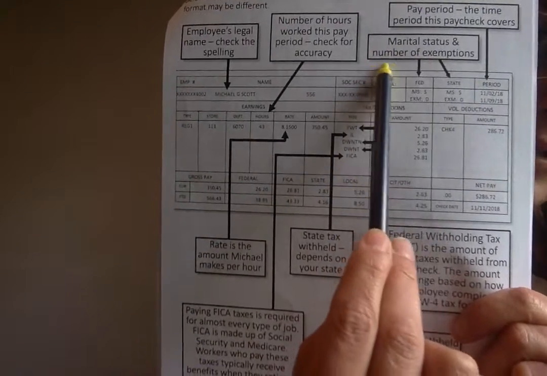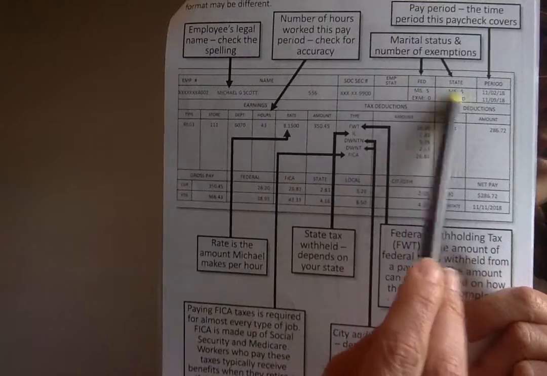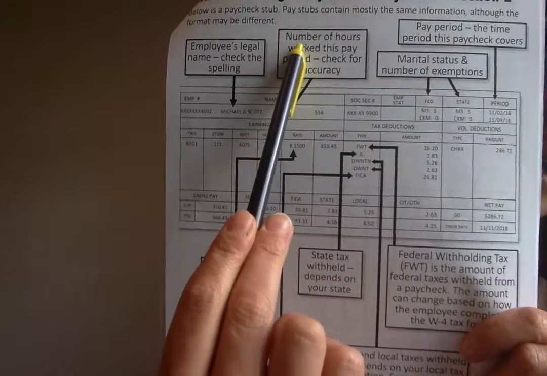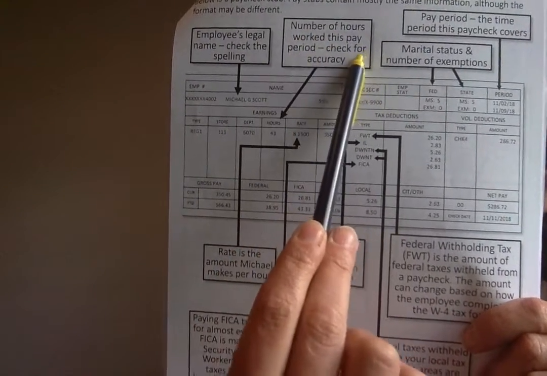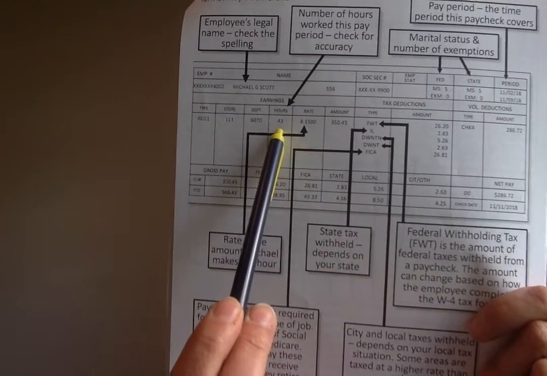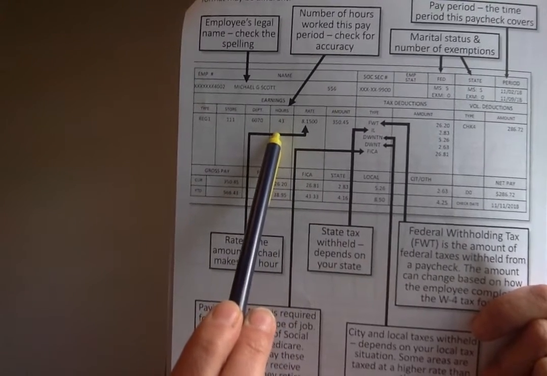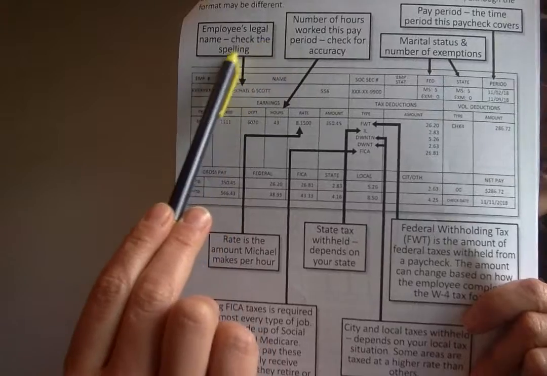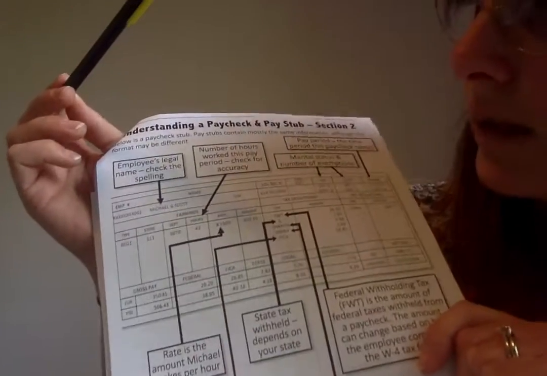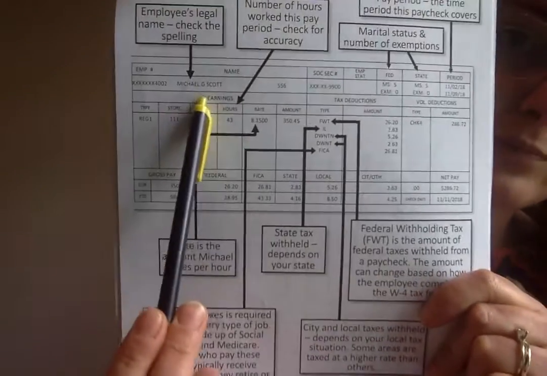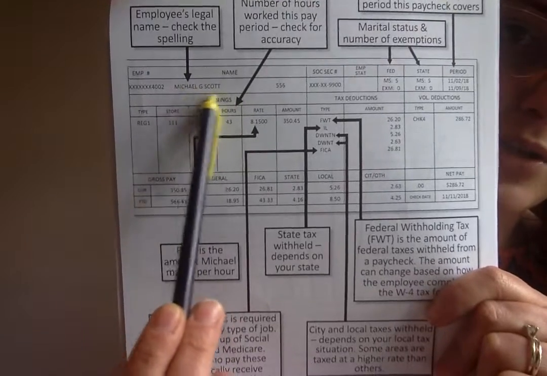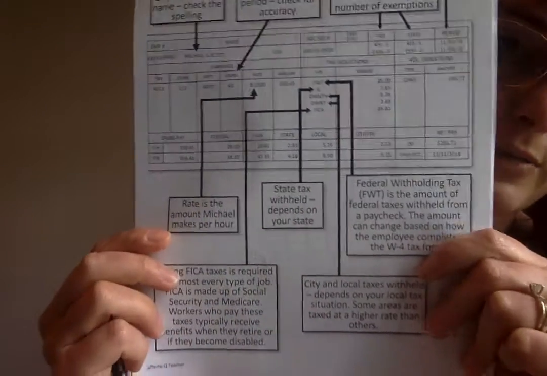Has your marital status and number of exemptions on there. Number of hours worked. So how many hours you worked. This person worked 43. The employee's legal name. So your legal name here. You always want to make sure that's correct so you can deposit that check.